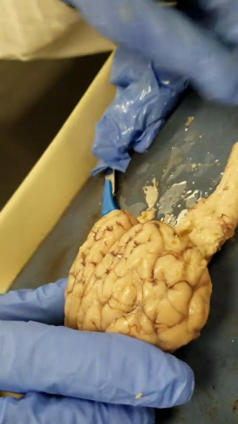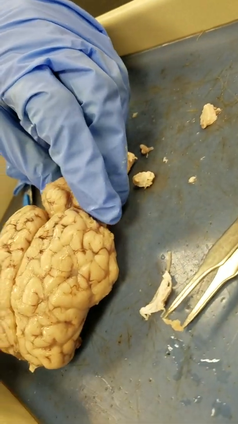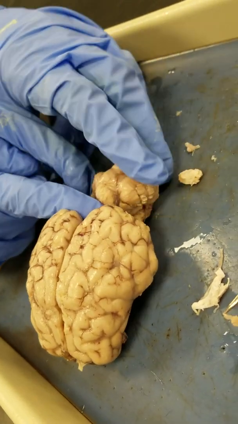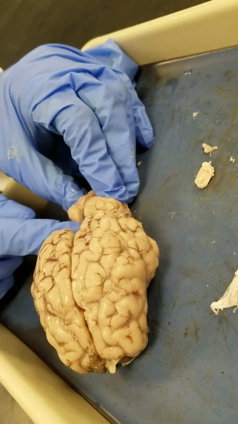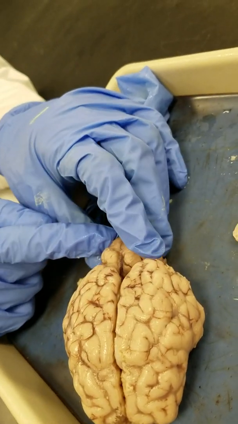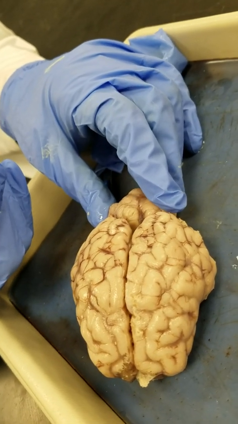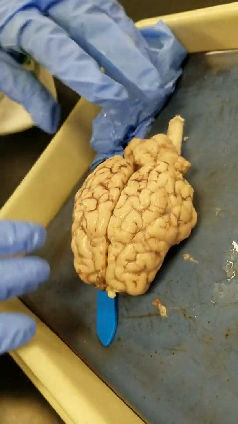But the fissure which is between cerebellum and cerebrum is called transverse. This is this opening. In real life, the dura mater comes and goes down here and comes up, making a tent, tentorium cerebelli, right? But those are gone.